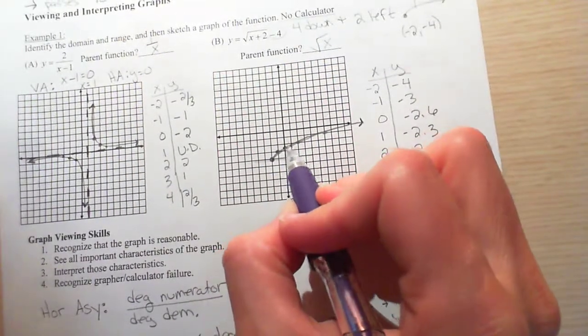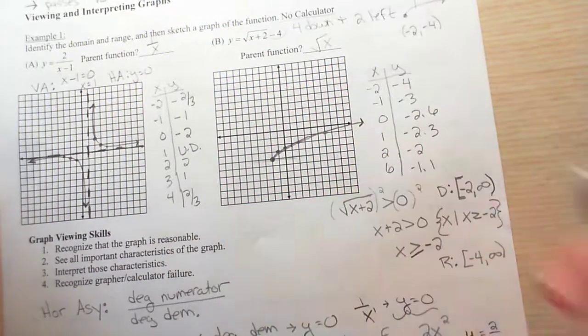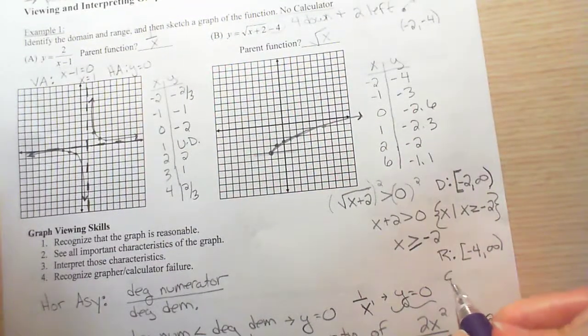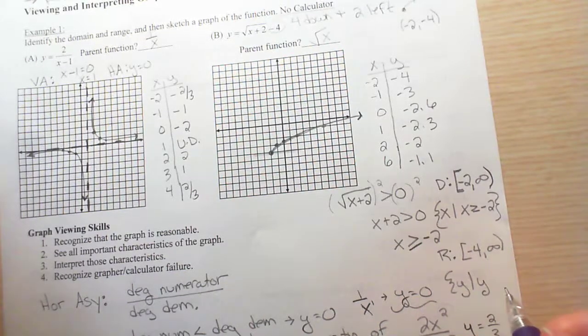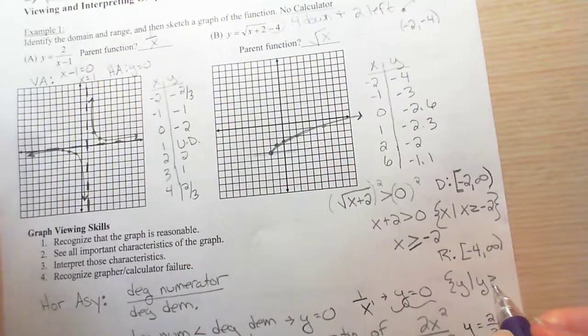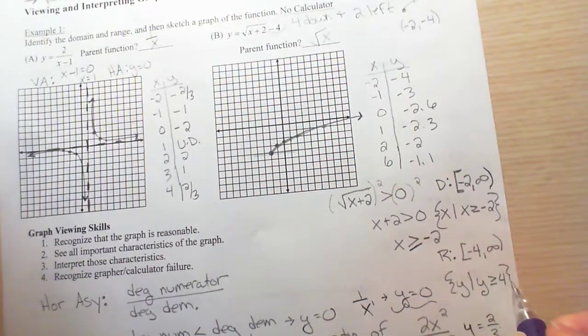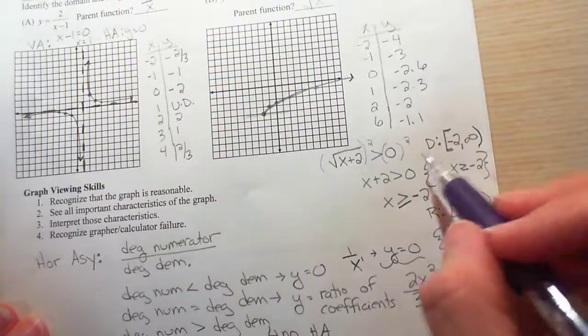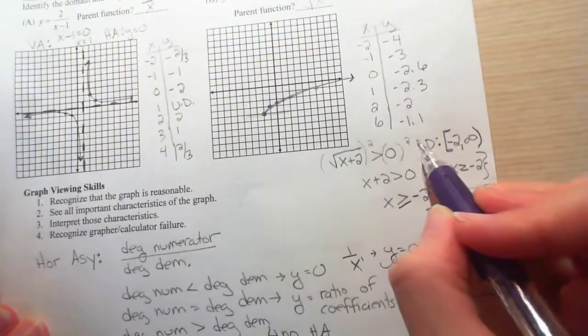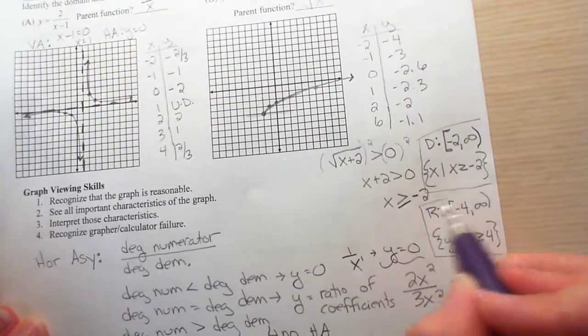We have the y values increasing here. We're going up, up, up. So you could also write that y such that y is greater than or equal to -4. So squeezing a lot in there. So this is my domain, and this is my range.